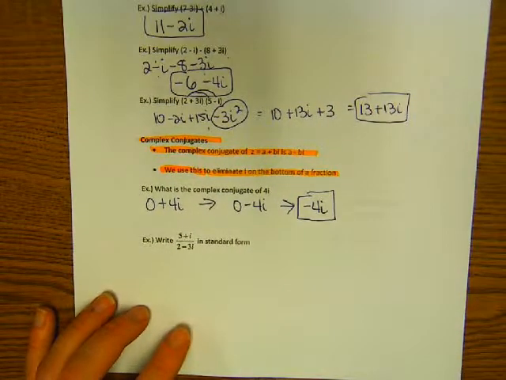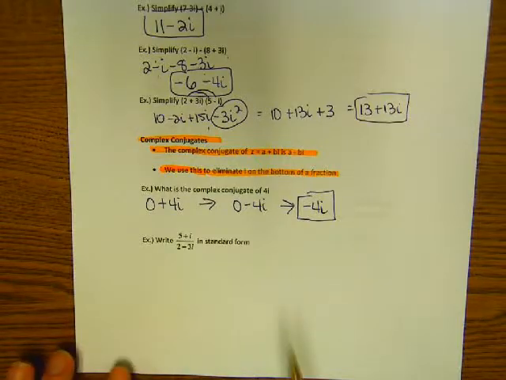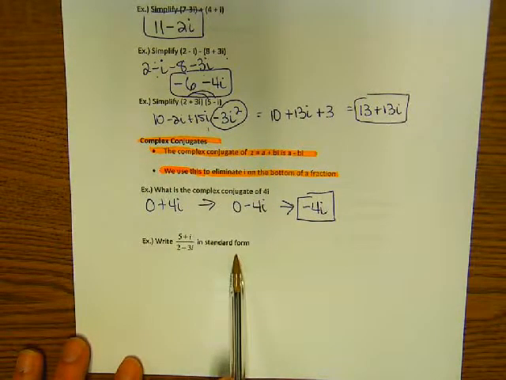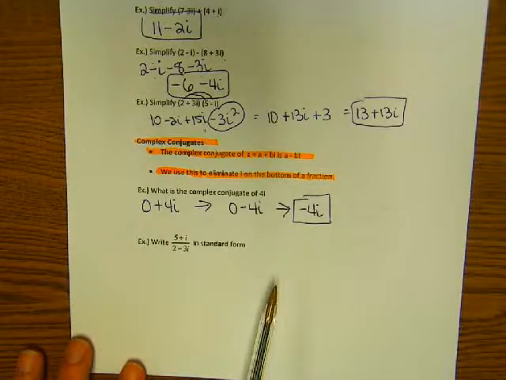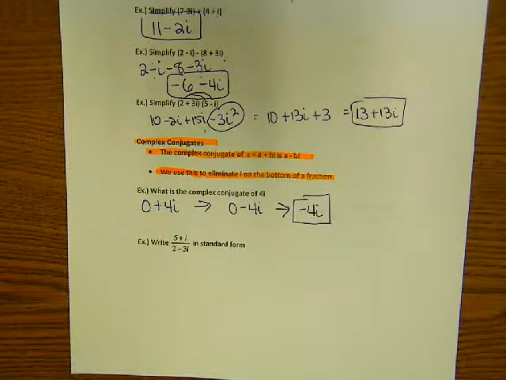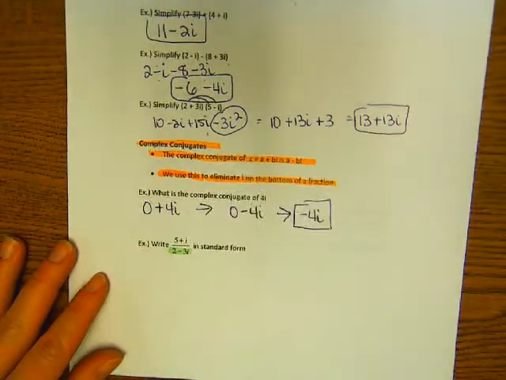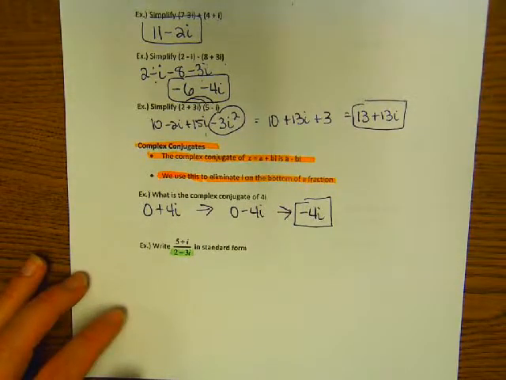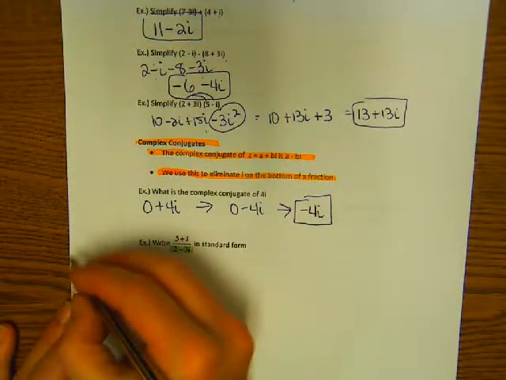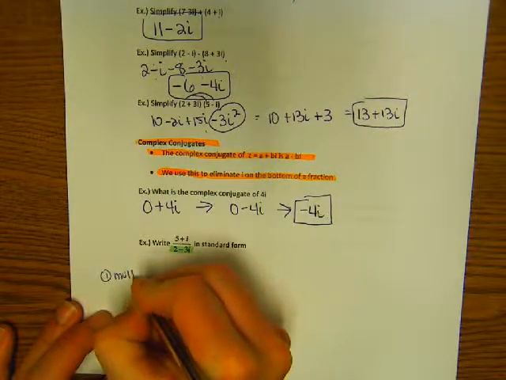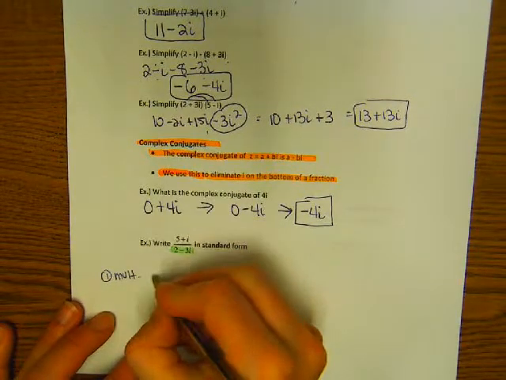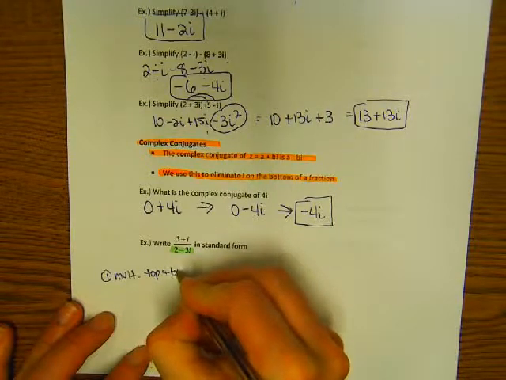So we're going to use the complex conjugate to write this in standard form. The only issue here is you may have an i on the top, and you may not have it on the bottom. So what am I trying to get rid of then? What do you see on the bottom? 2 minus 3i. So what we are going to do is multiply the top and bottom by the complex conjugate of 2 minus 3i.